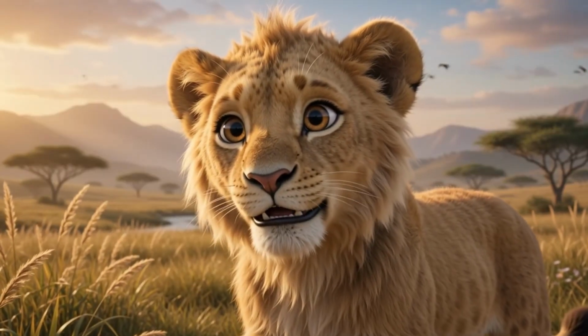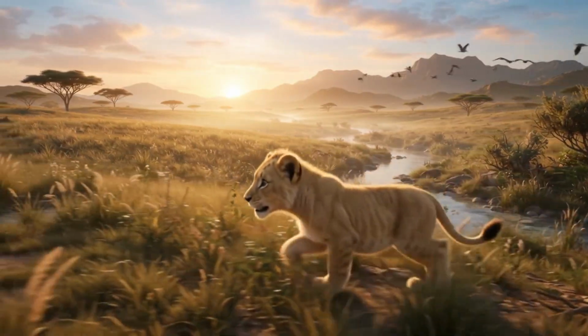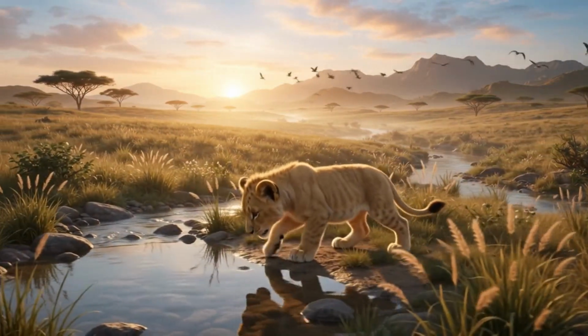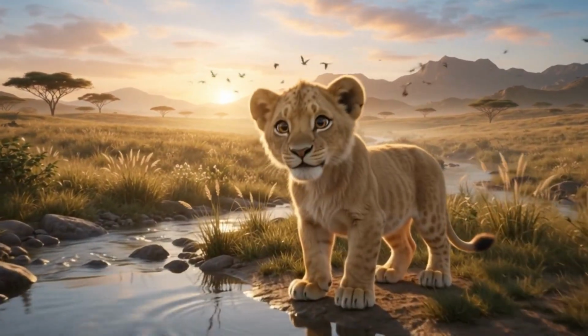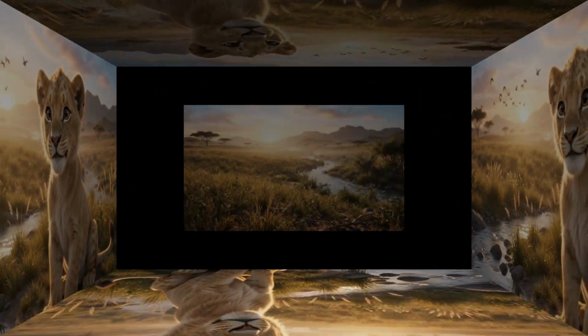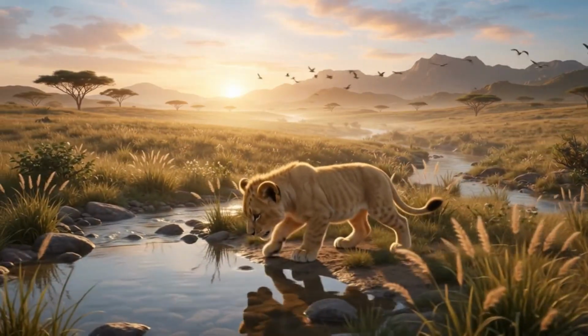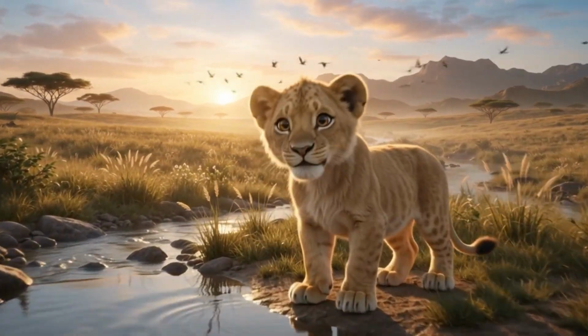And after putting all these pieces together, this is the final result. So, can free AI really create a professional-looking 3D cartoon? Absolutely. But remember, AI is only the tool. The real difference comes from your idea, your prompts, your shot selection, your editing, and your storytelling.